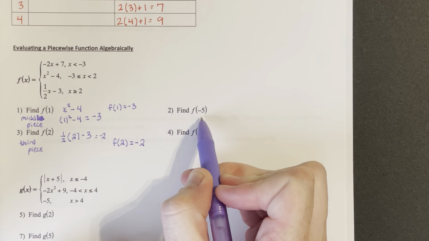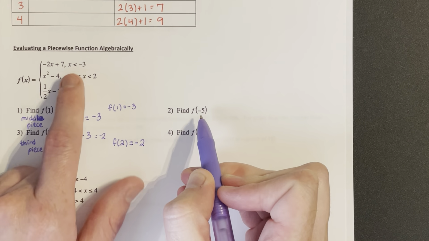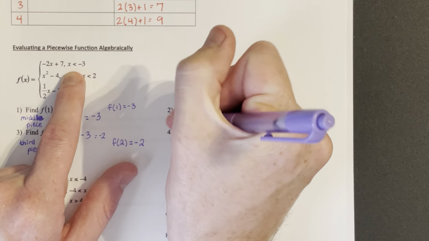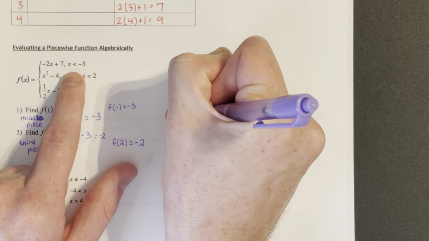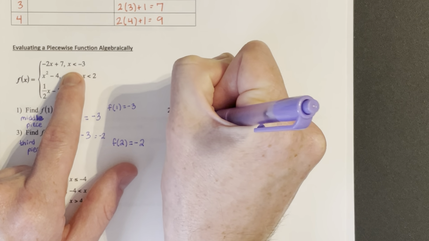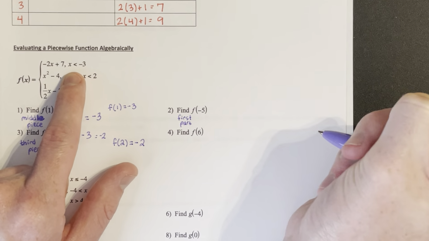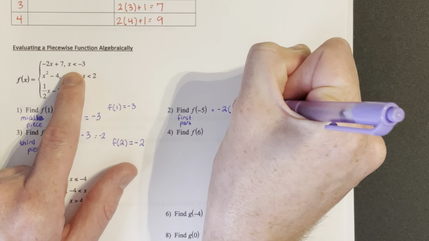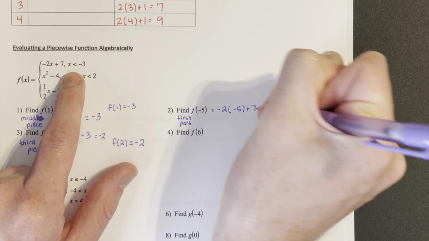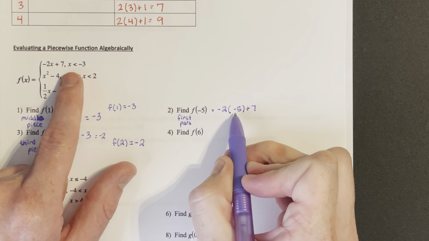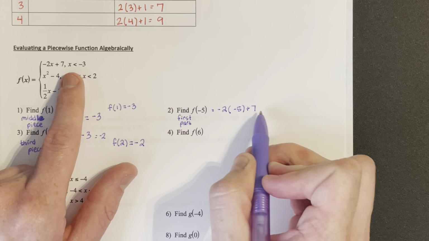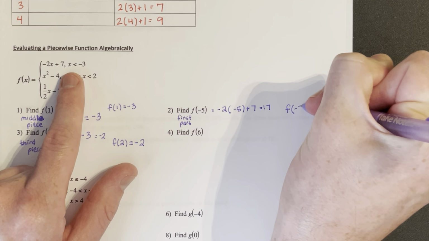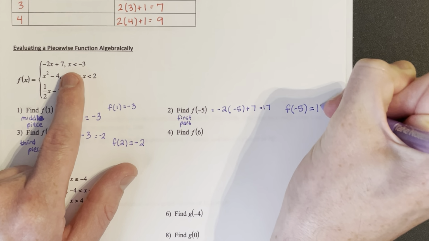We saw f of negative 5. Negative 5 is going to go into that first part since it's less than negative 3. So that would go into the first part, which was negative 2 times negative 5 plus 7. Negative 2 times negative 5 is positive 10. Positive 10 plus 7 is 17. So we just write out f of negative 5 equals 17.